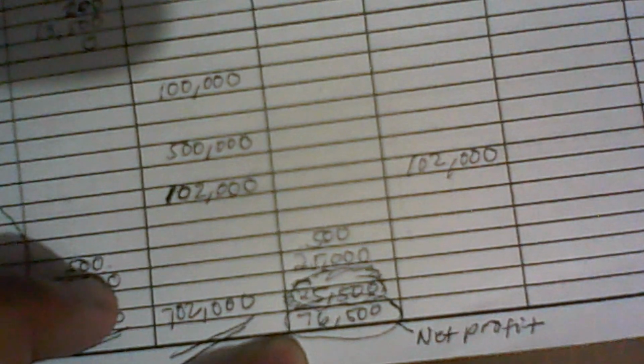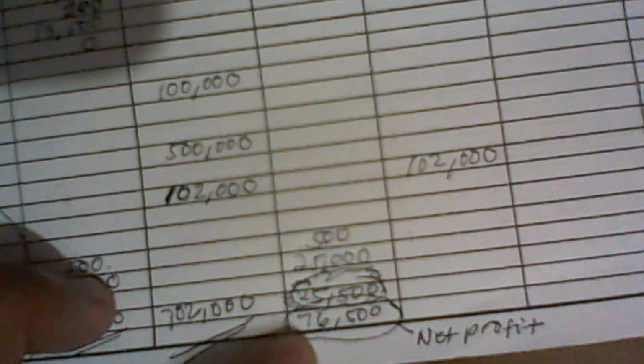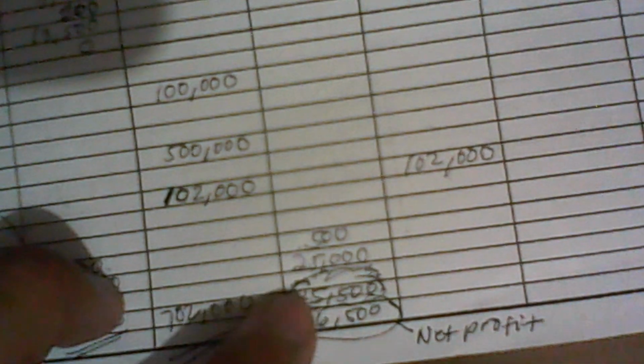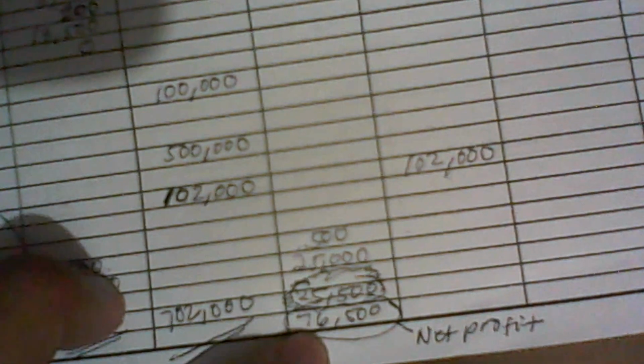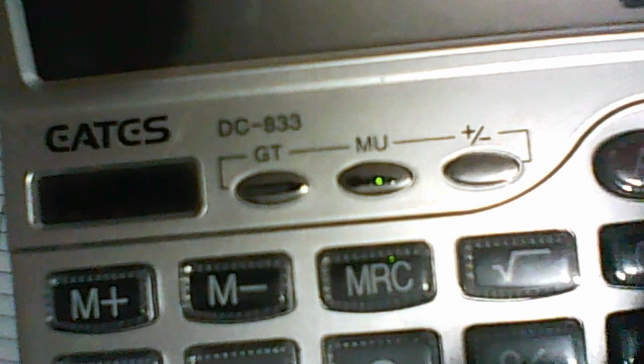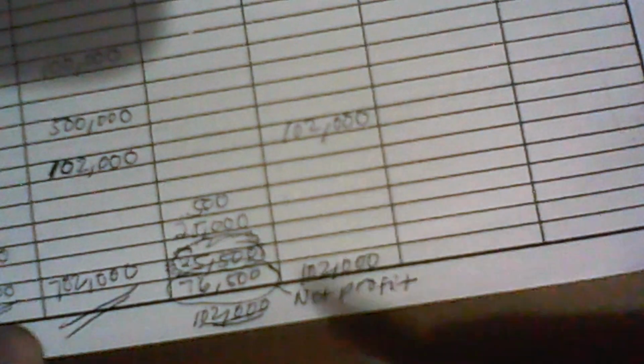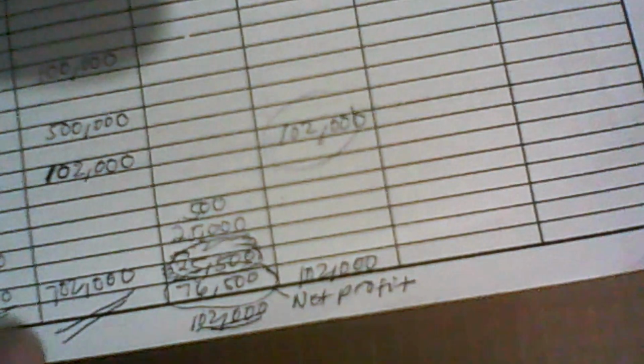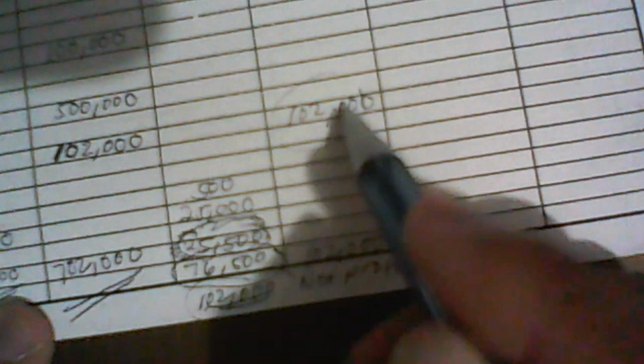So after getting the net profit, 76,500, all we need to do next is to add the 76,500 to the total expenses, 25,500. So the total must be the same as the income, 102,000. Okay, so 25,500 plus 76,500 equals 102,000. As you can see, the total of the total expenses and the net profit is 102,000, the same as the income. So always remember, the debit must be balanced with the credit side.